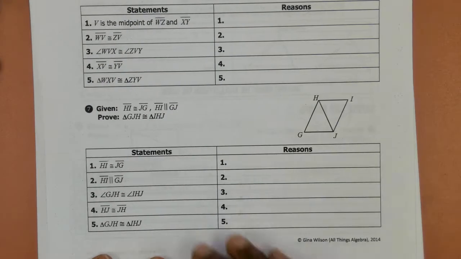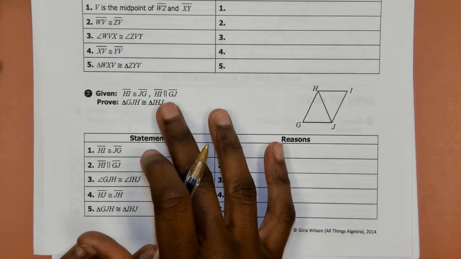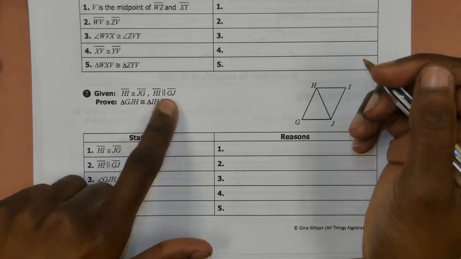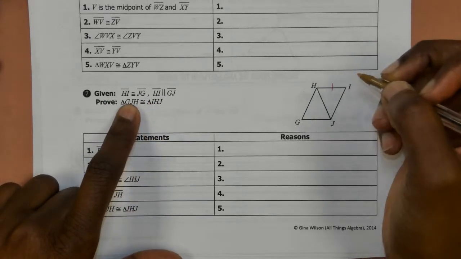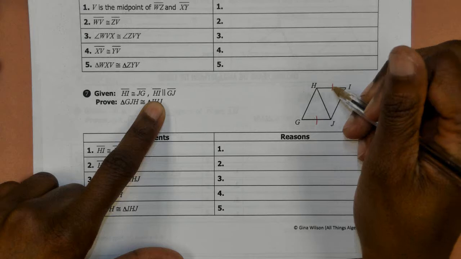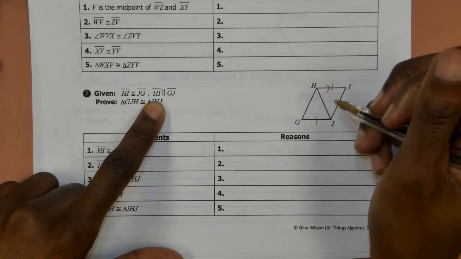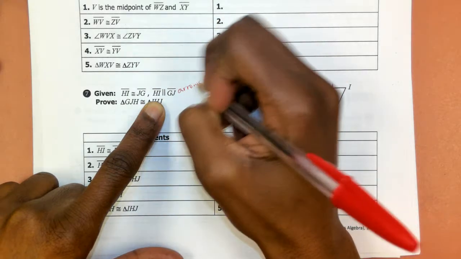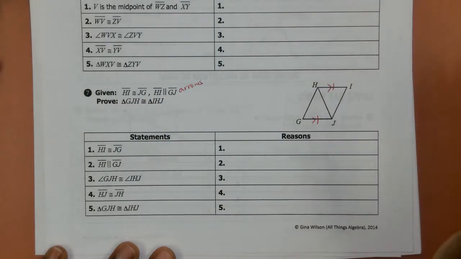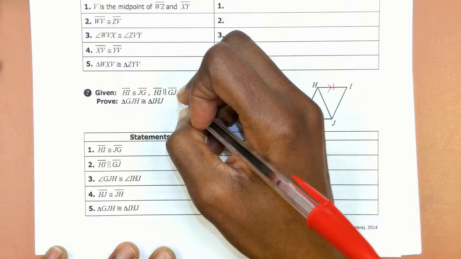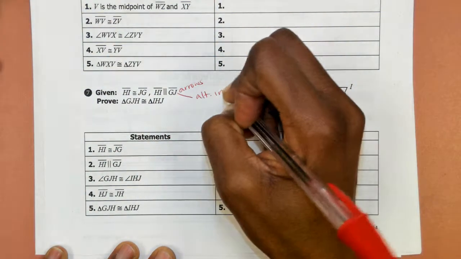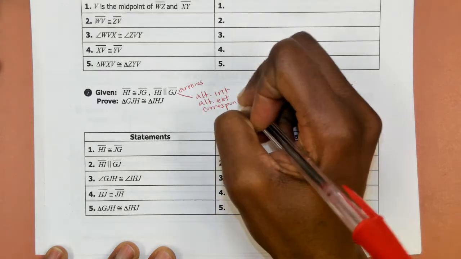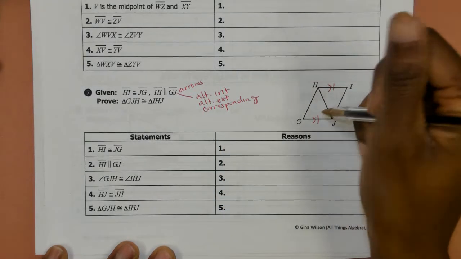Okay, and then on the bottom one, again, I'm just trying to hit ones that have different given information so you can kind of determine what these given pieces of information mean. So HI is congruent to JG, and HI is parallel to JG. So the parallel ones get arrows, and they don't count as a side. So it doesn't count as a side being congruent, but it is helping you get either alternate interior, alternate exterior, or corresponding. So you want to be able to figure those out based off of the lines being parallel.